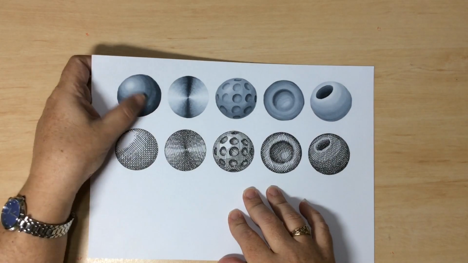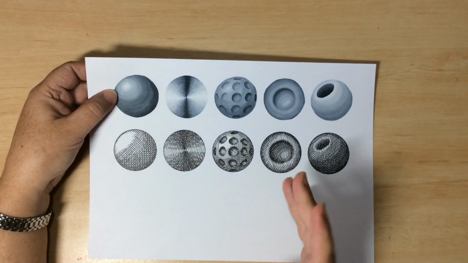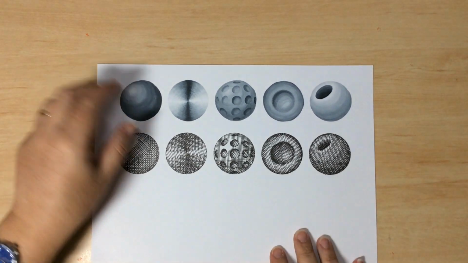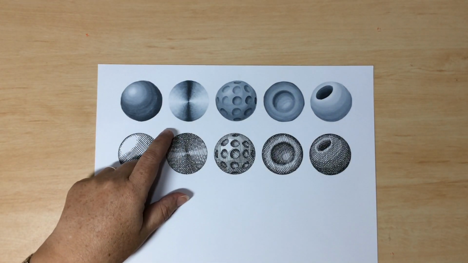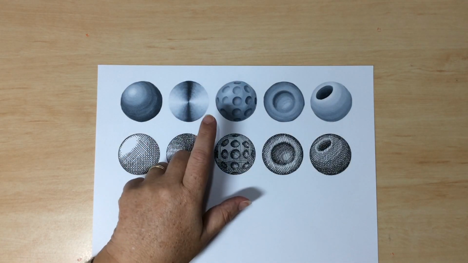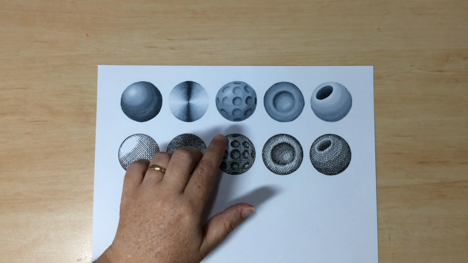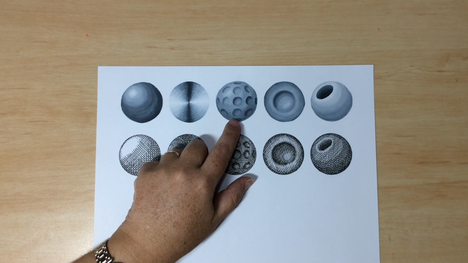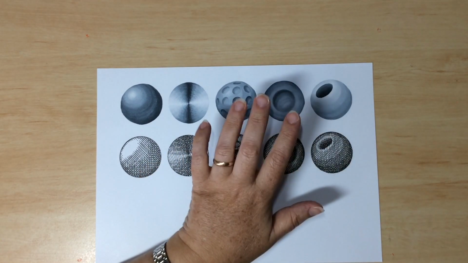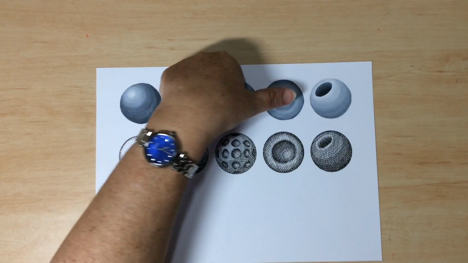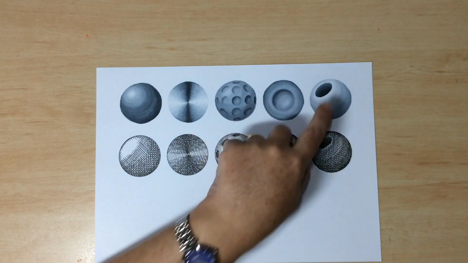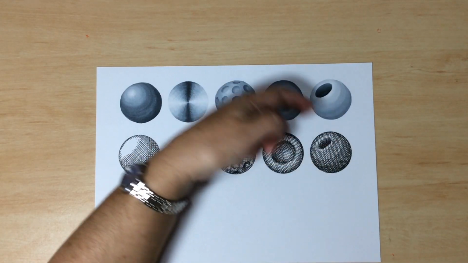This first circle here looks like it's a sphere, like a ball or a planet. Some people see the second image as a spinning disc or perhaps looking down on a sharp point. The third one looks a bit like a golf ball with rounded depressions in its surface. The fourth one looks as though someone's pushed their thumb into a piece of clay or something like that. And the last one seems to have a hole right through it, like a bead.